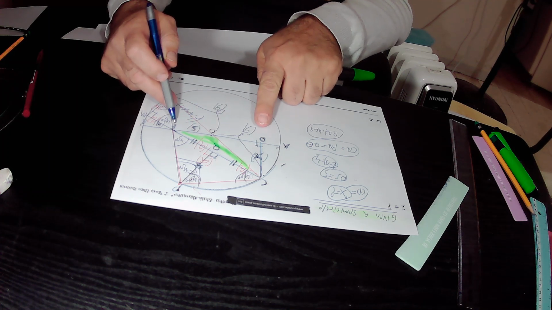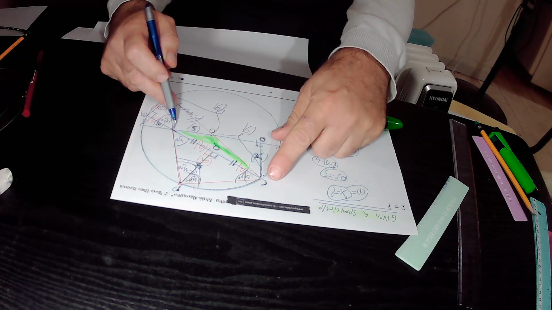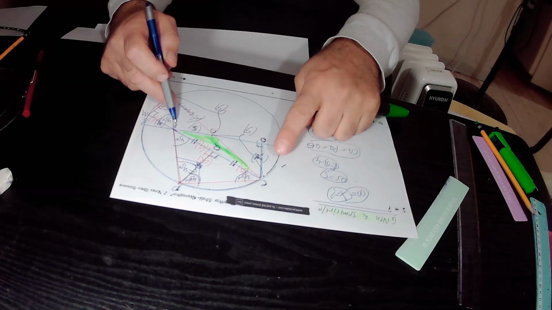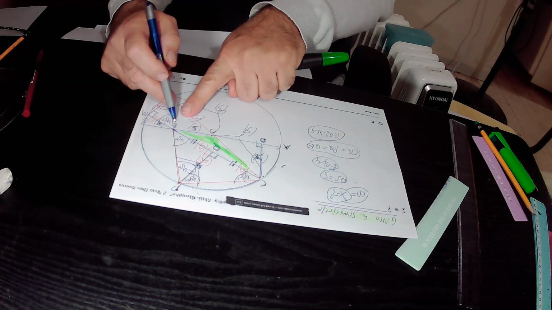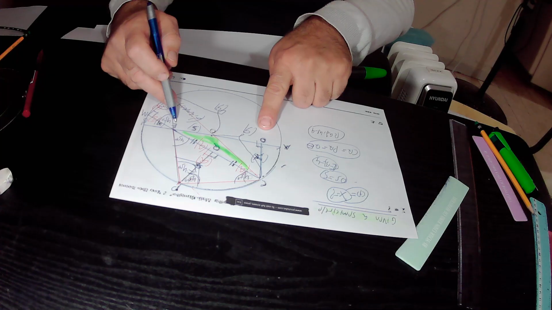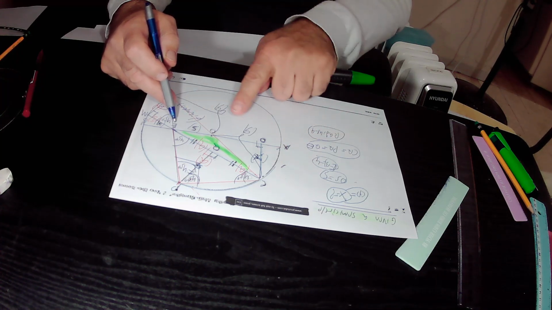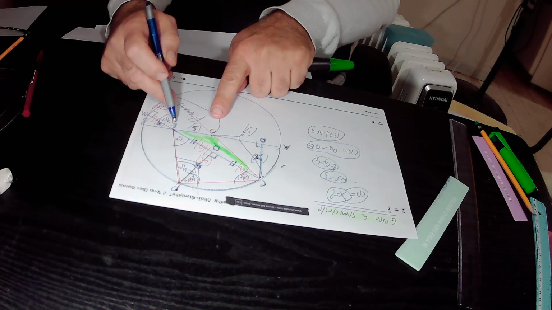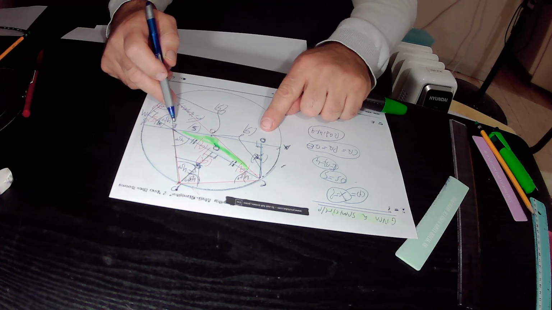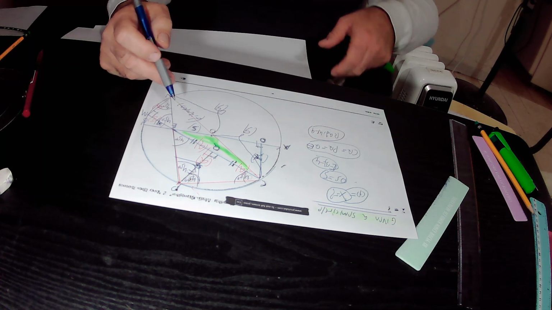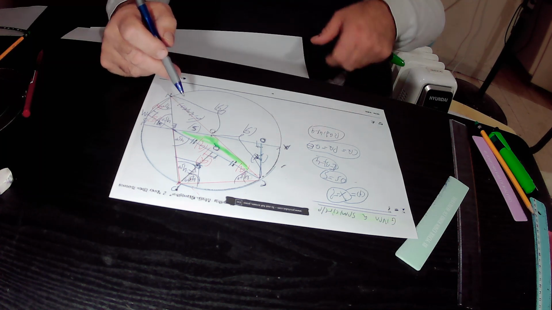and CD creates 90 degrees with the extended OE, that is ED. Therefore, the height to the base is CD, because it creates 90 degrees with the extended EO. So CD is the height to the base of this green triangle COE. So the height is CD.